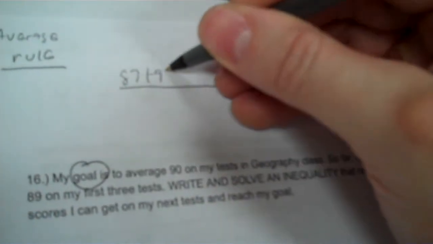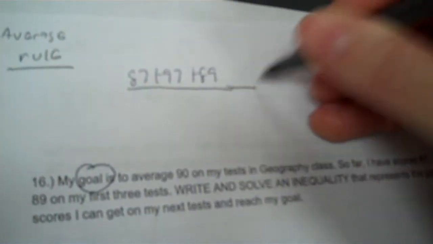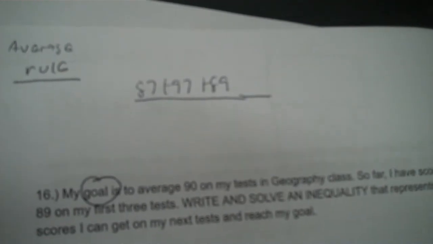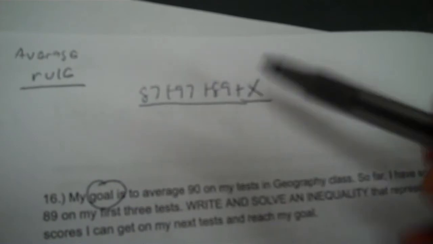Now, how do you do the average rule? Well, we start adding the ones that we know. It has to be a division. So we go 87 plus 97 plus 89, and then I'm about to take another test, which I don't know what I'm going to get, so plus x. Now, how many tests is that? That's 4, including the x. So down here, I'm over 4, and I've got the x, so I'll put that down, and then I'm going to add the 3 tests I've already taken. So 87 plus 97 plus 89. That's going to be 273.